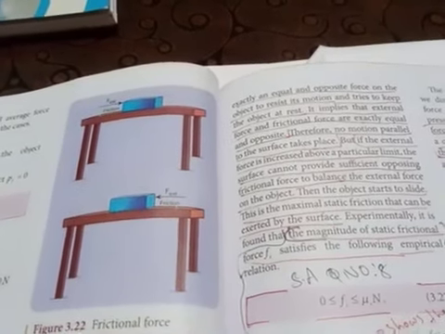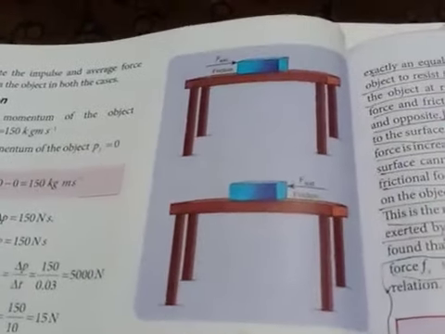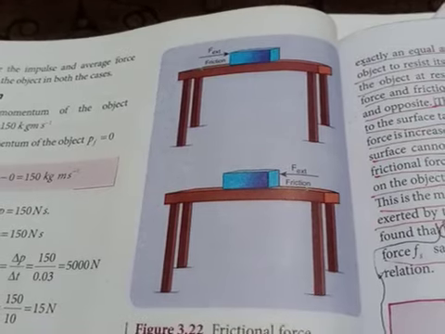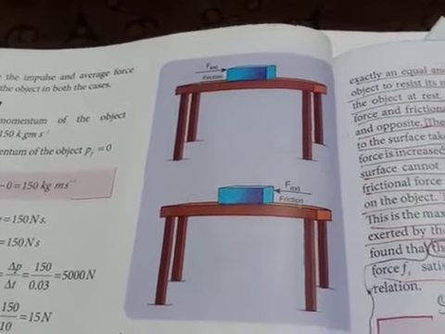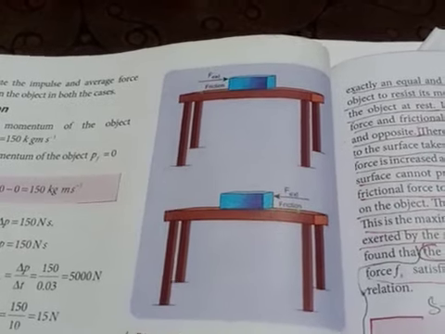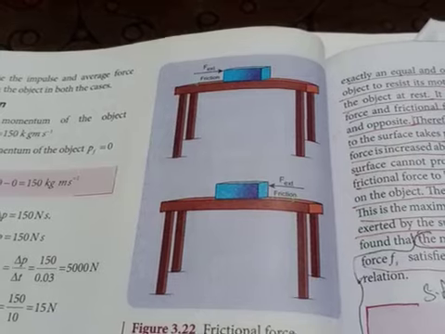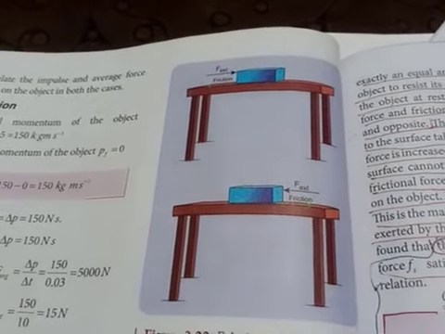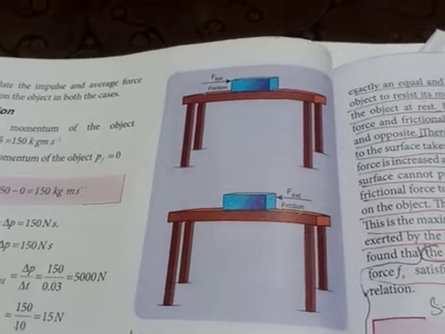In any direction you are applying the force on the object, in the opposite direction there must be friction or frictional force. That is why sometimes when we are pushing a table very hard, or some heavy object, it is very difficult to push and move that object, because the heavier it is, the higher the force we have to apply.